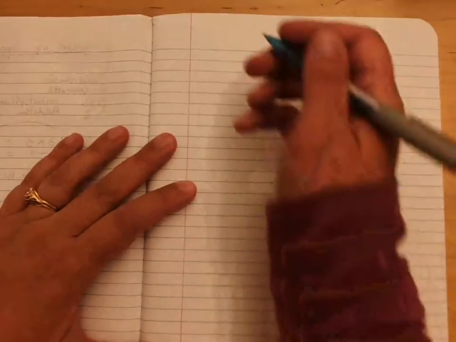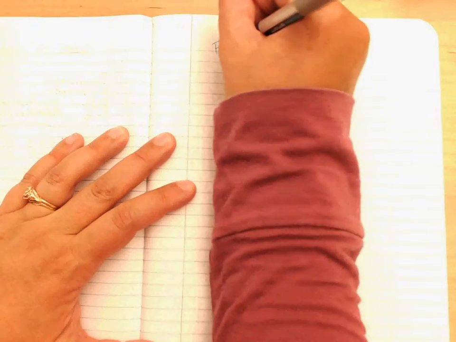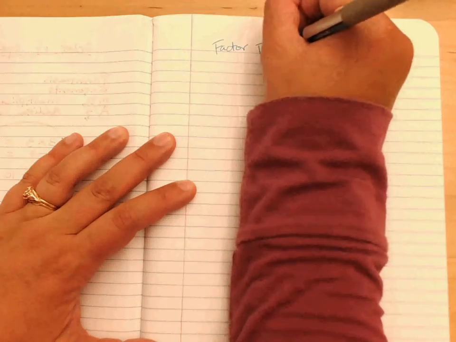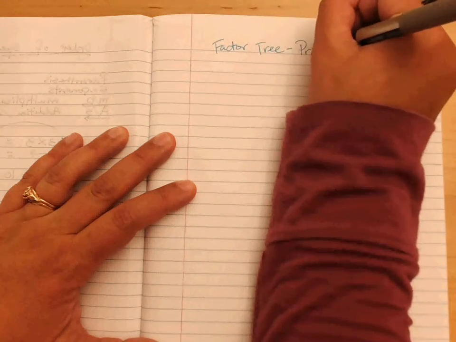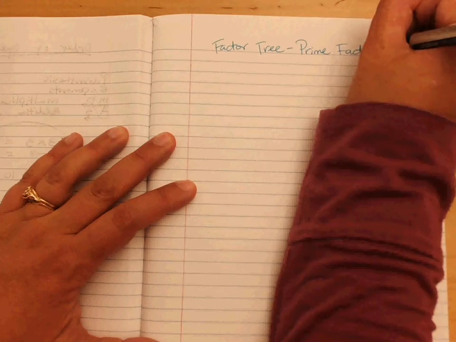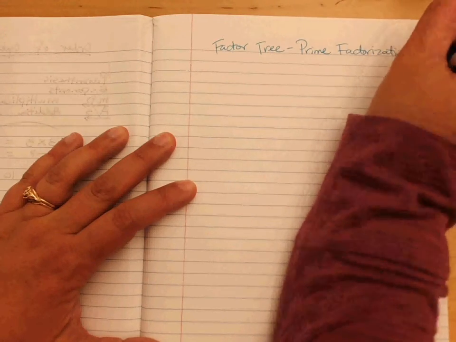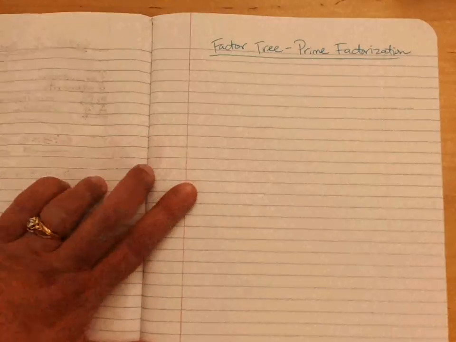Okay, let's start talking about factor trees. Factor tree, prime factorization. Okay, so a factor tree would work like this.